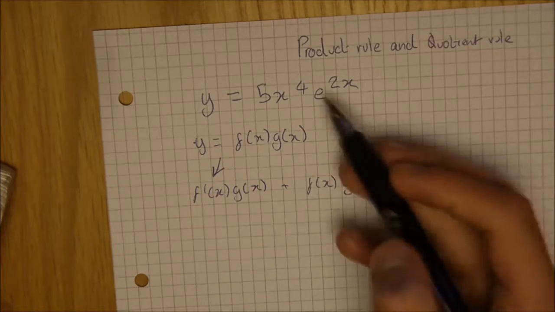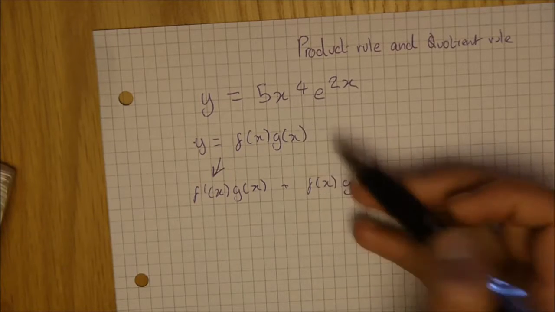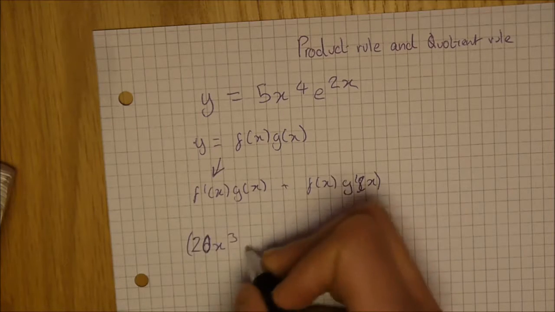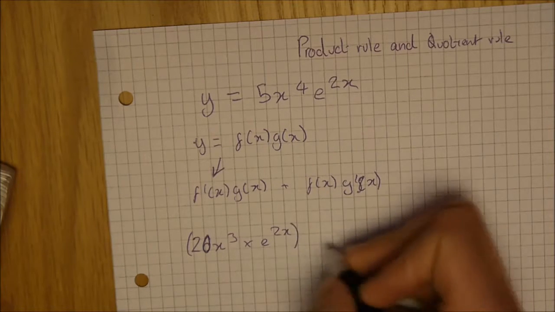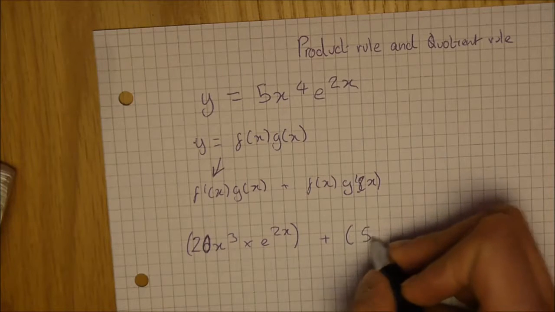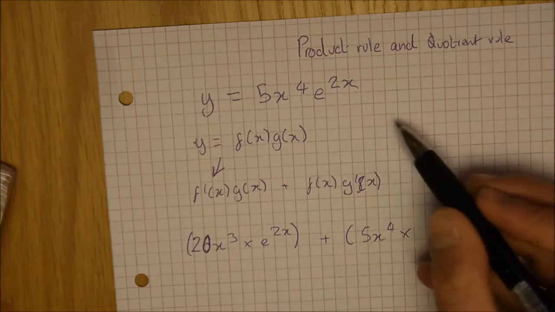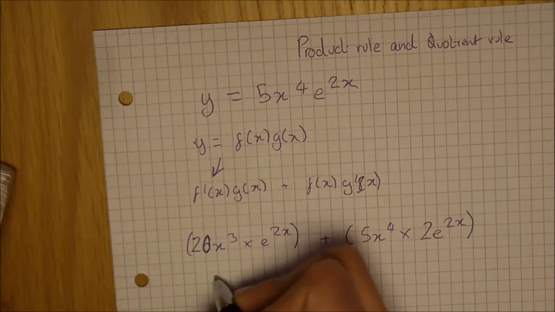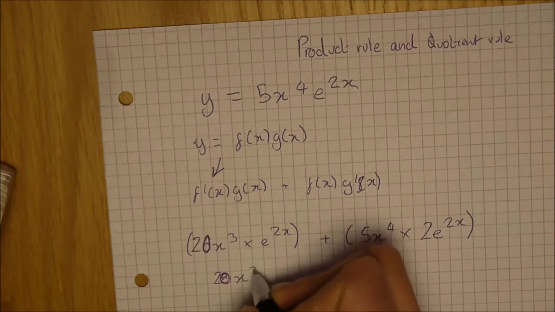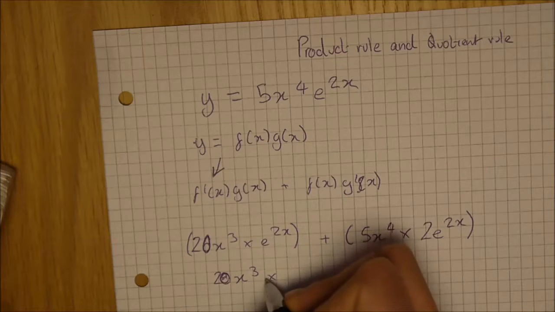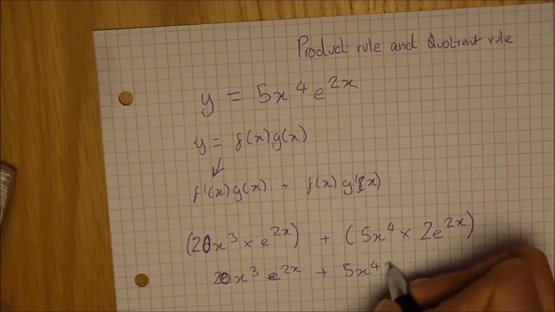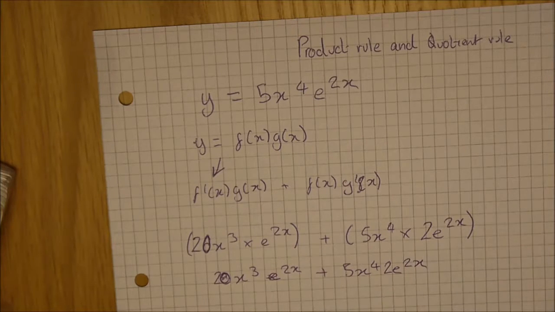That goes to, first of all we have to differentiate the 5x to the 4, which is 20x to the 3, put it in brackets, times e to the 2x. Then this is all plus 5x to the 4 times 2e to the 2x, because that's how e goes when it's differentiated. So that goes to 20x cubed e to the 2x plus 5x to the 4 times 2e to the 2x. Right, that's how product rule works.